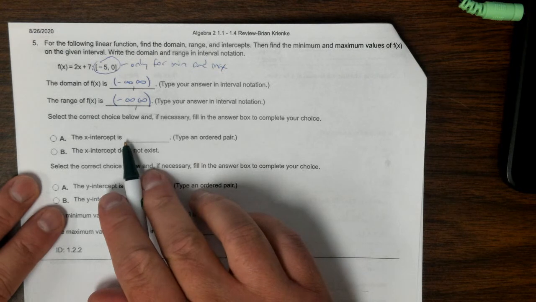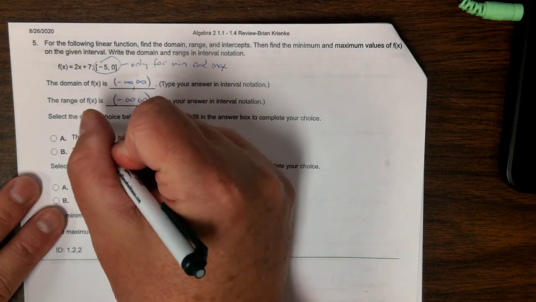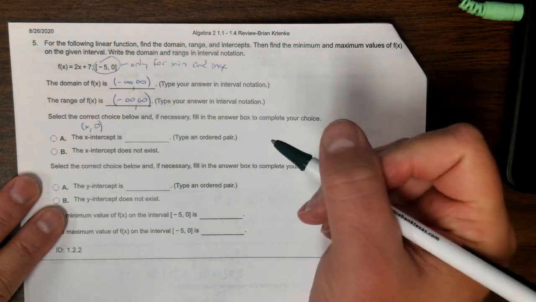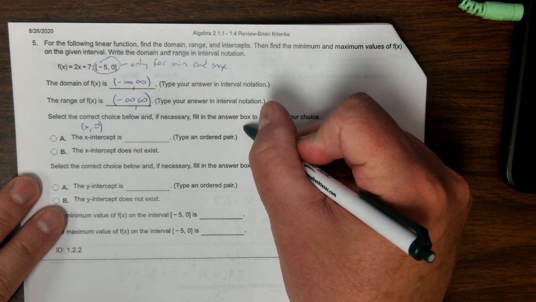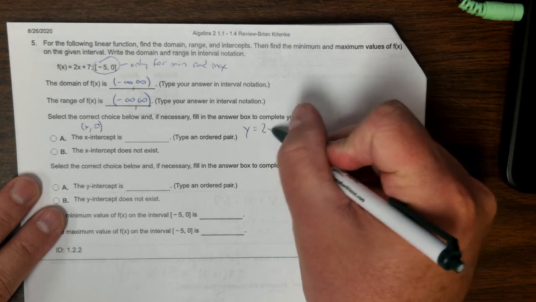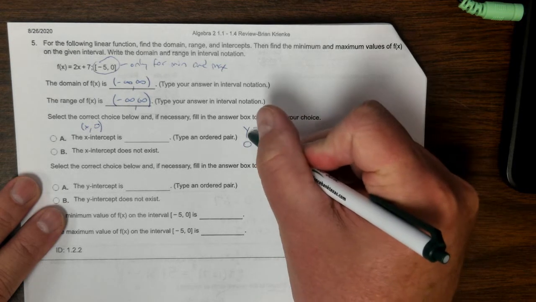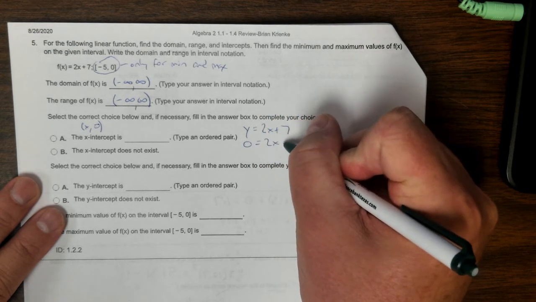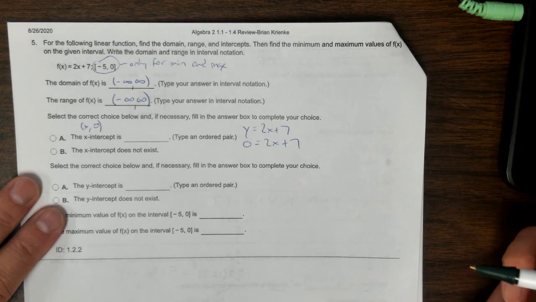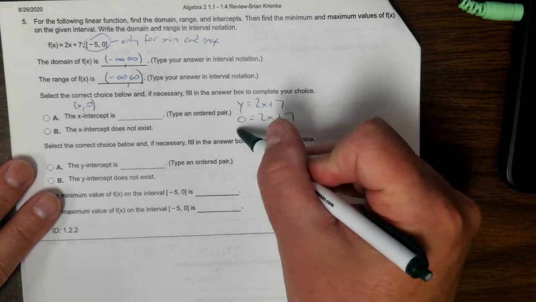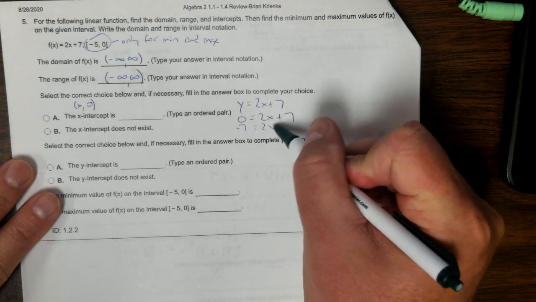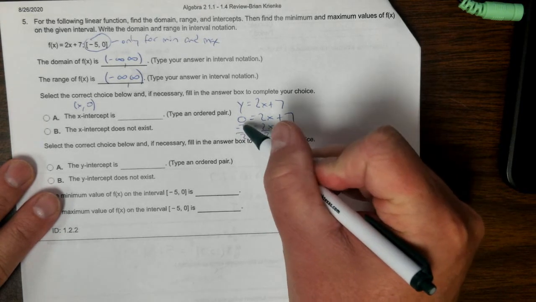Now for the x-intercept, think of it as x comma 0. So we're basically going to say y equal 2x plus 7, but really change that y to be 0. And then solve for x. So then we subtract 7 and divide by 2.